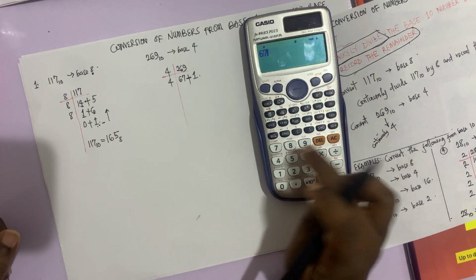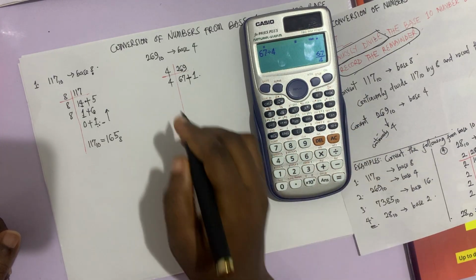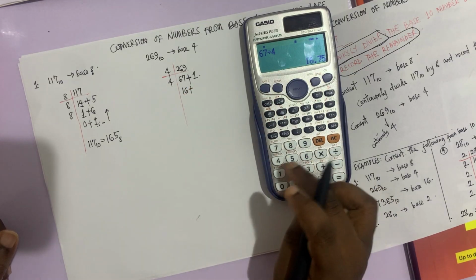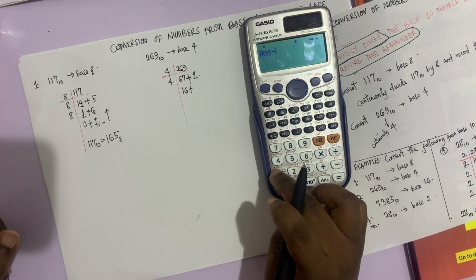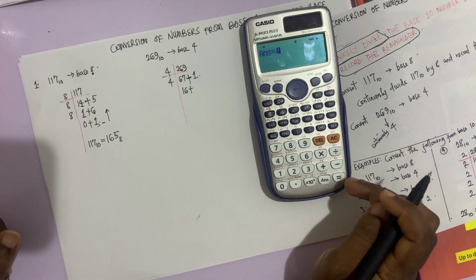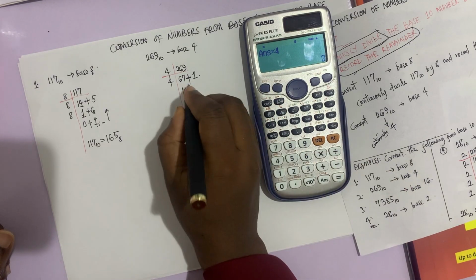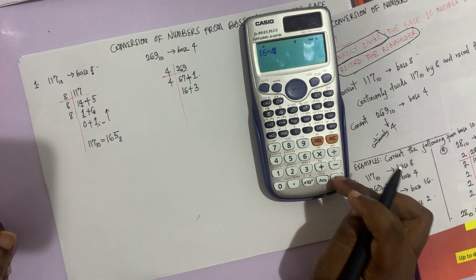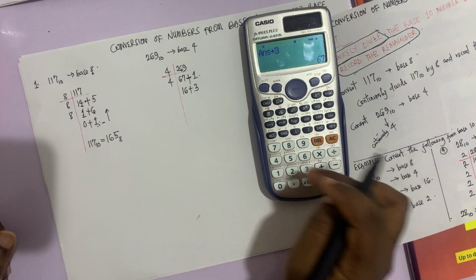So 67 divided by 4, we would have 16 as whole number. The answer we get minus the whole number 16 gives us the fractional part, multiplied by the base 4, we have 3. To confirm that this is correct, 16 times 4 is 64, plus 3, 67.